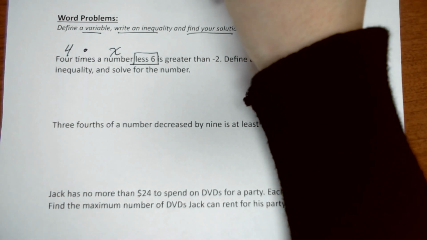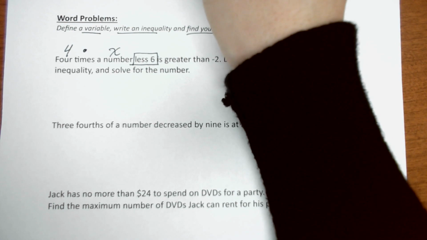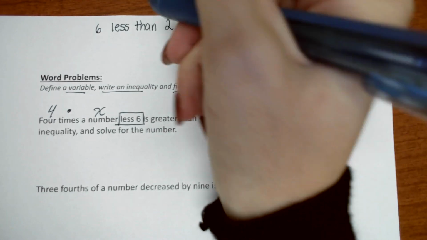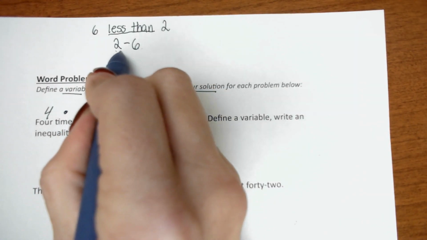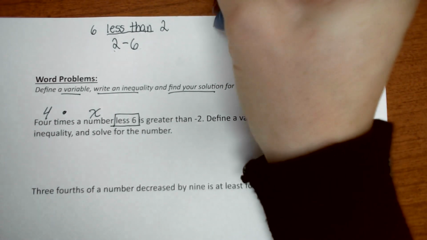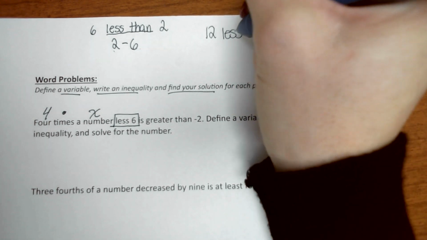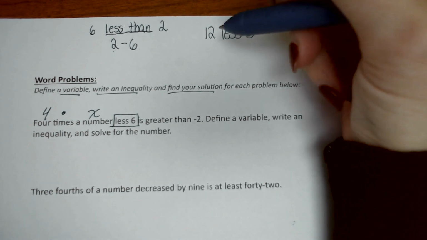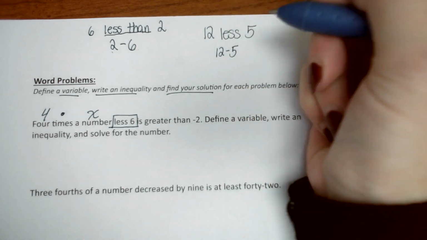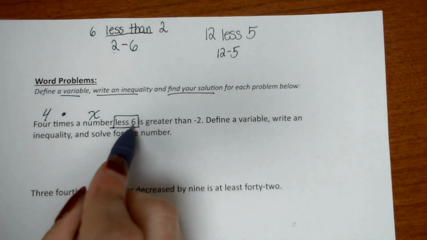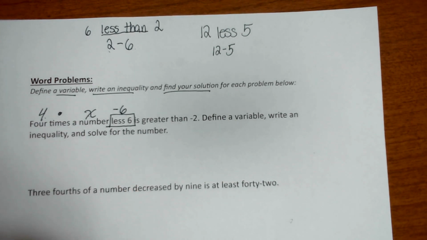If I have 6 less than 2, I would write that as 2 minus 6. When it's less than, it flips the order. But if I just say 12 less 5, notice I didn't use the word than. So this is just saying 12 less 5, meaning minus 5. So we would keep it in that order. So here it says less 6, not less than. So that means we are just subtracting 6 from 4x.